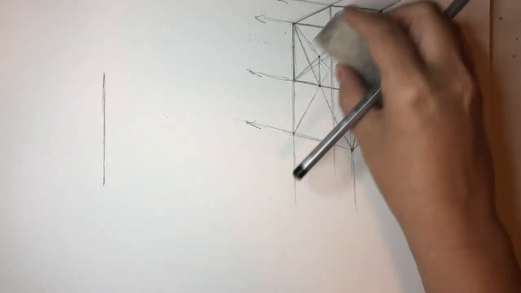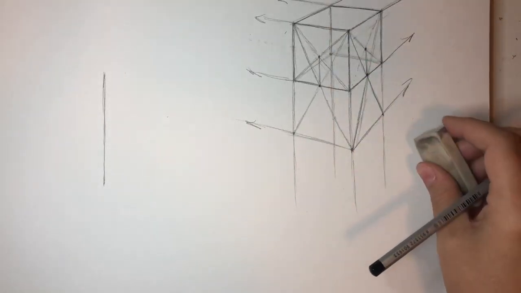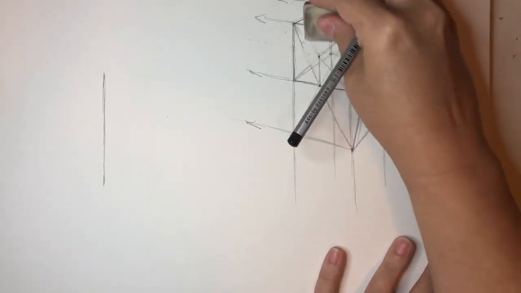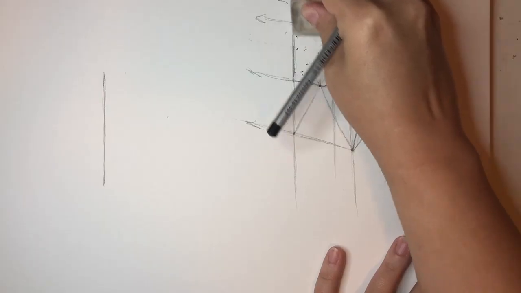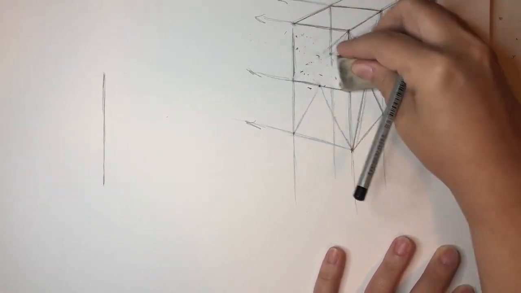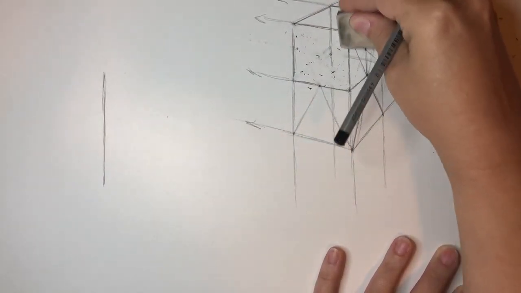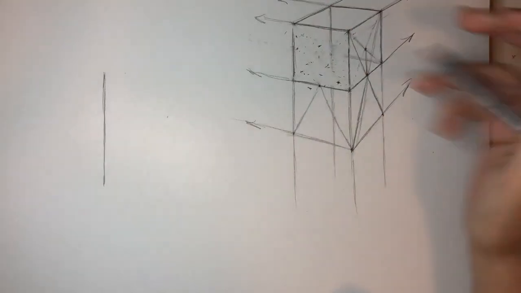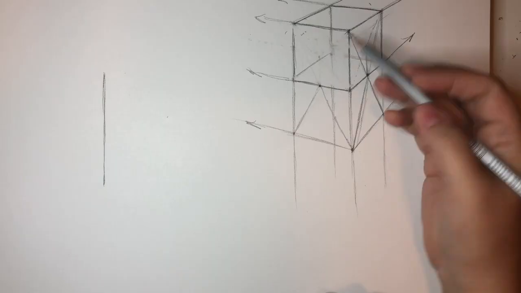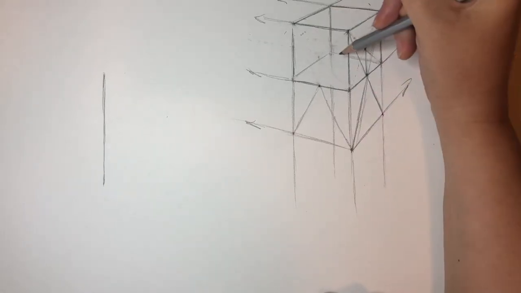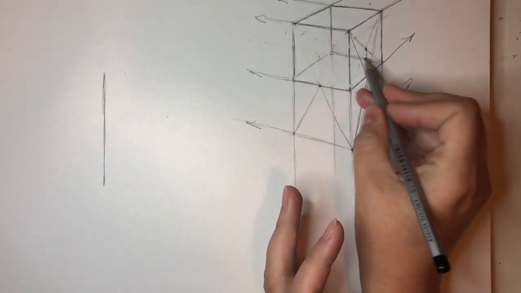It's a little complicated here because we have so many lines. So what you might do is erase your construction lines in your top cube, so we can see the inside planes of your box.